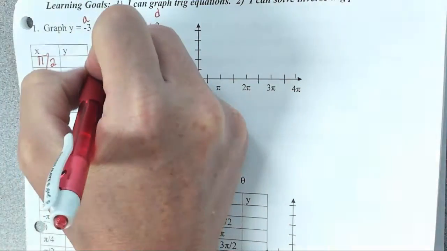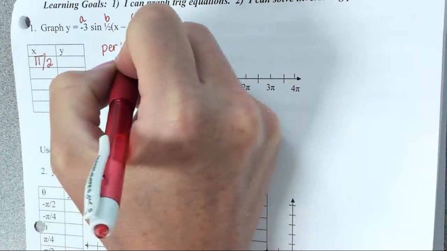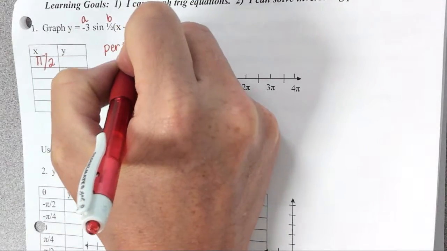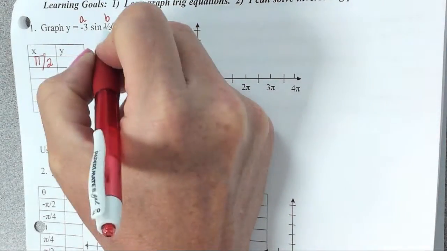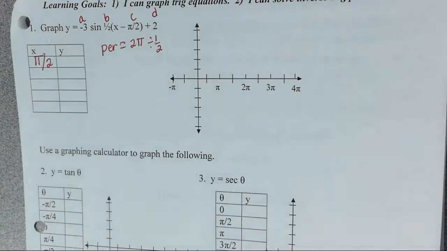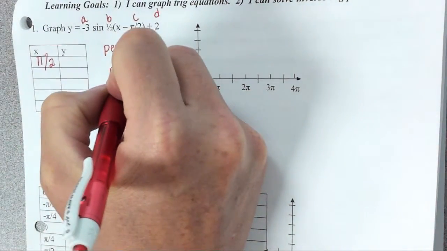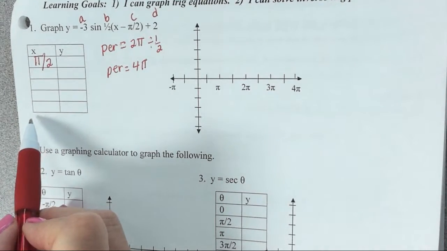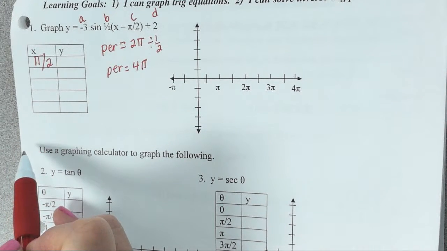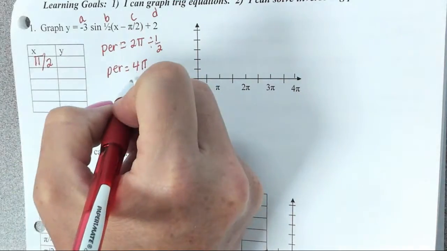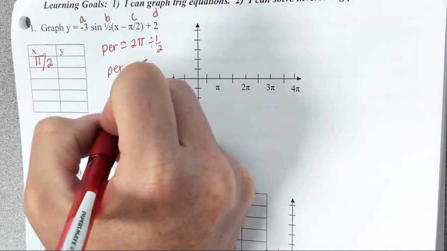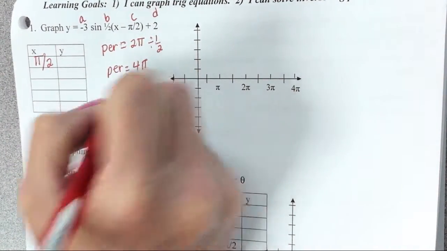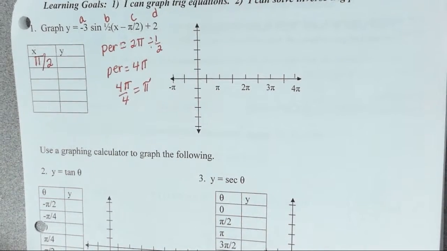So now I'm going to have to find the period. The period is always going to be equal to 2 pi divided by b. So what is that if I have 2 pi divided by 1/2? 4 pi. So the period is 4 pi. 4 pi is how long it's going to take for this to start repeating itself again. So I'm going to have to take this period of 4 pi and divide it by 4, and I get pi, and that's how much we're going to add on each time.